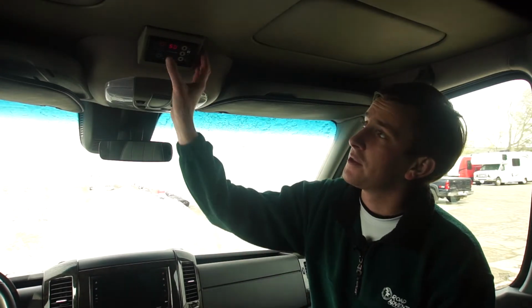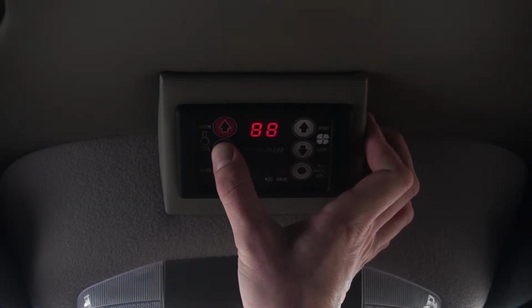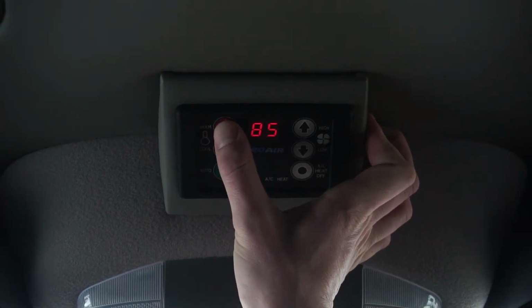When on this setting, your coach will regulate your set temperature. To choose your set temperature, simply hit the red or blue arrow buttons until your desired temperature is set.